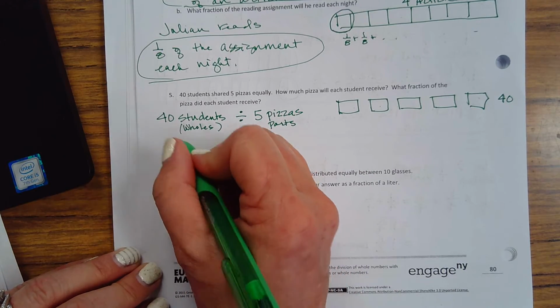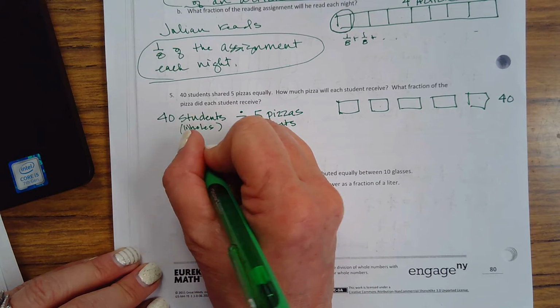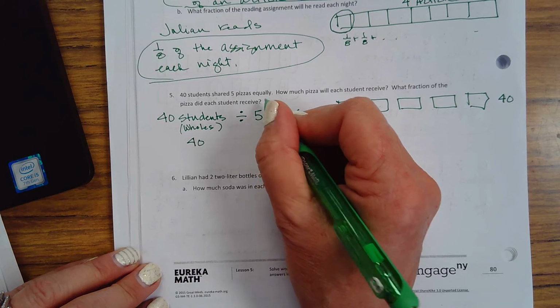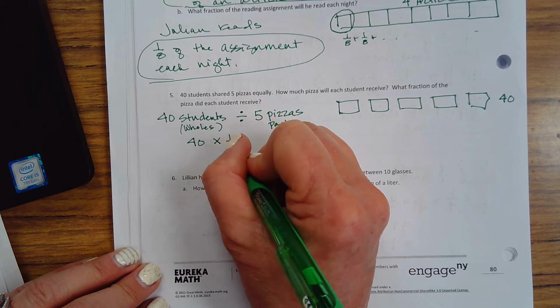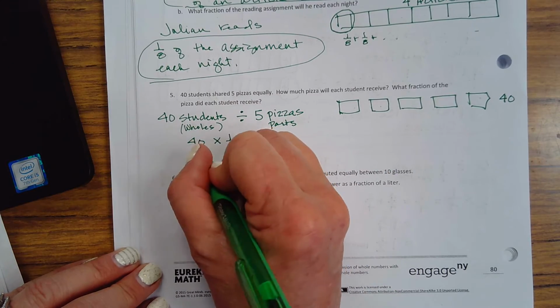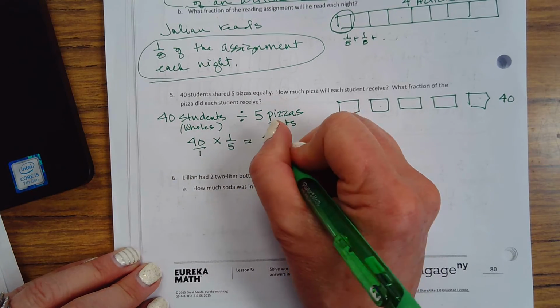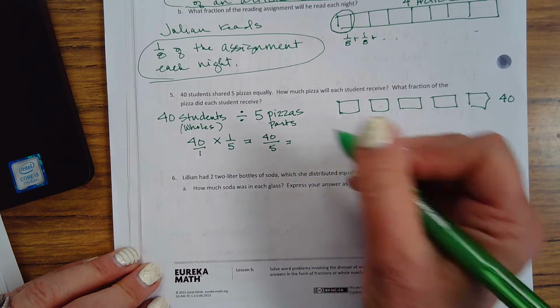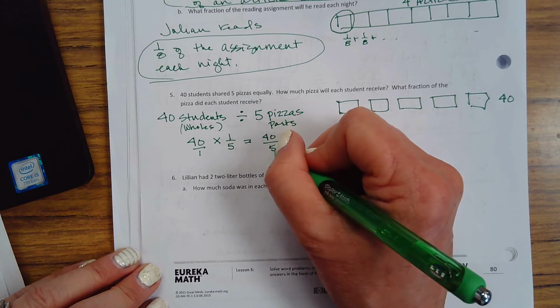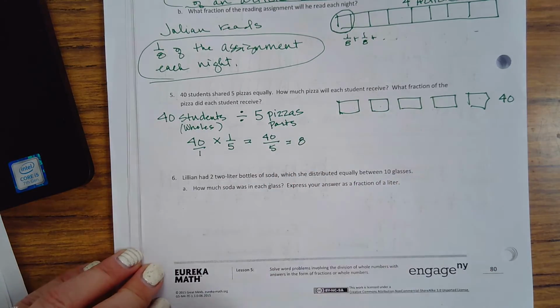So here we go. Let's go 40. Now we have to multiply by the reciprocal, times 1/5. 40 times 1 is 40. 1 times 5 is 5. 40 over 5, well, we know 40 divided by 5 is 8, right?